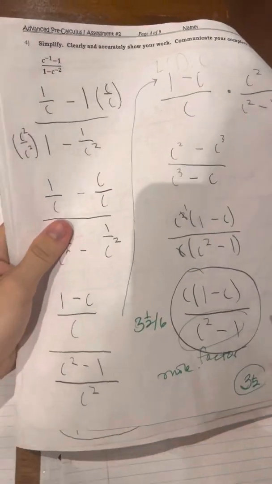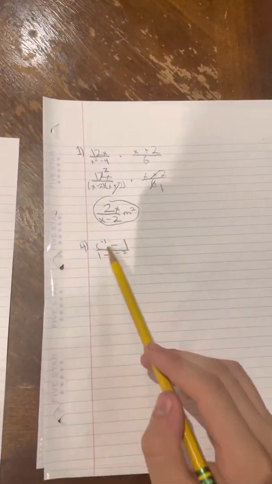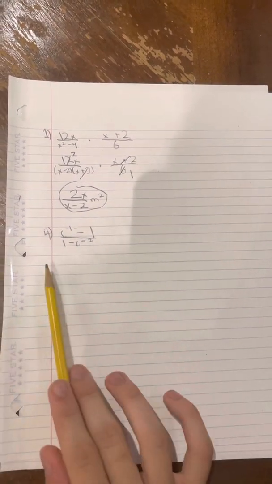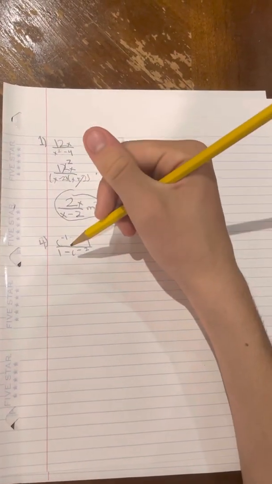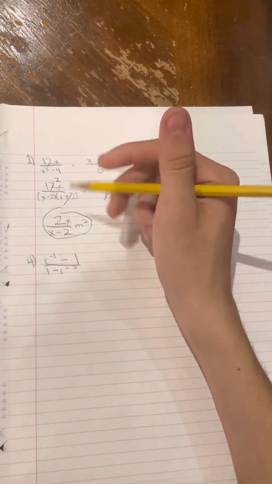Alright, so for number 4, basically I just forgot to factor here at the end. And so the equation is c to the negative 1 minus 1 over 1 minus c to the negative 2. And first, you want to have a common denominator for the top and bottom.